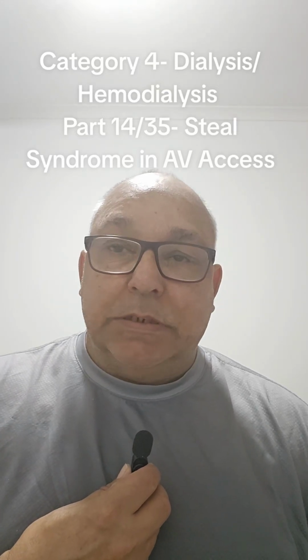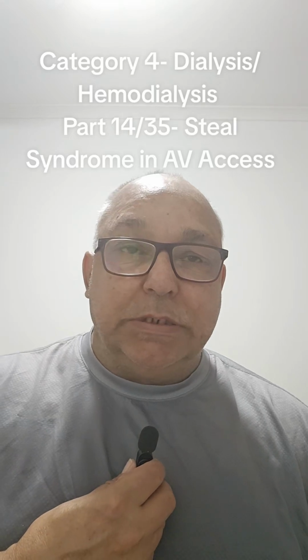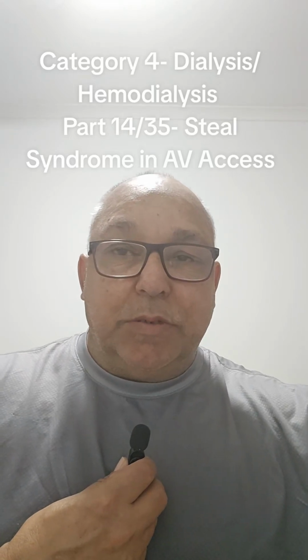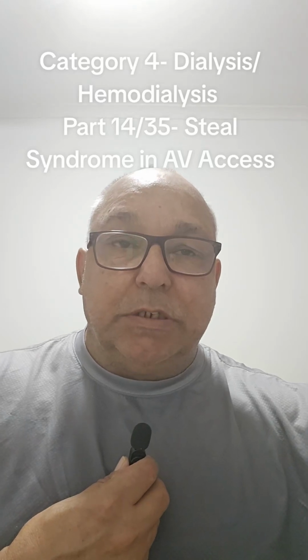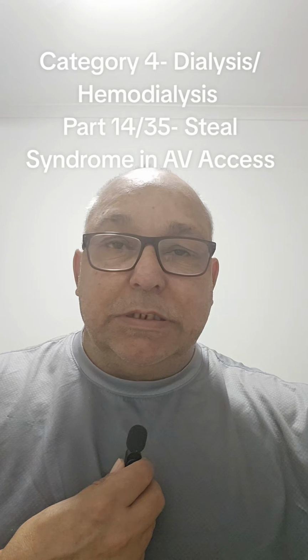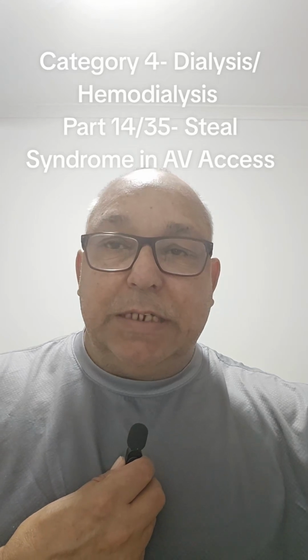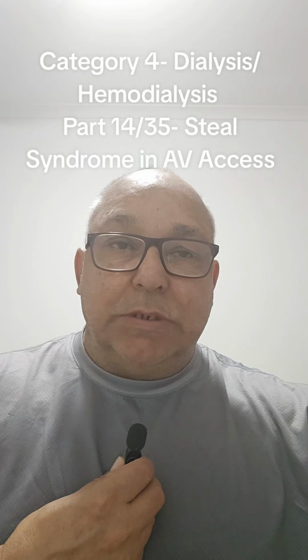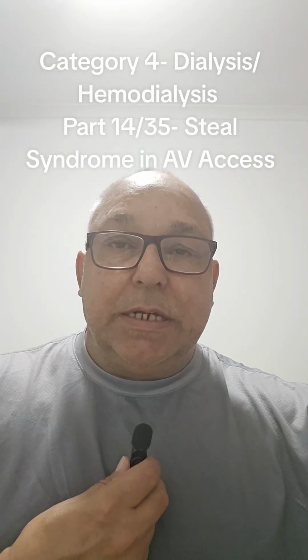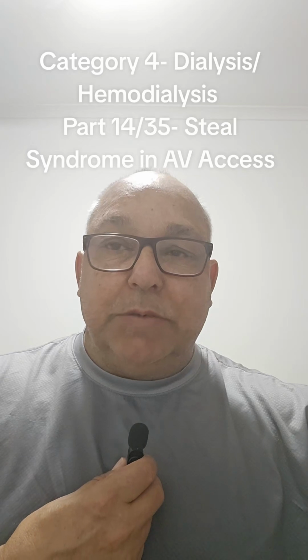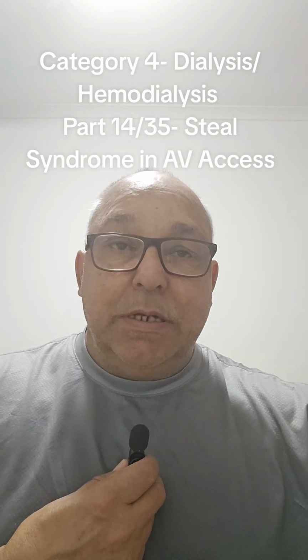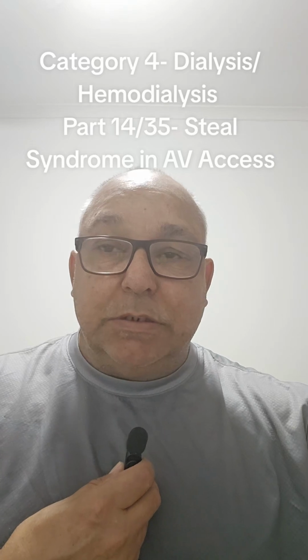Pathophysiology and risk factors. Because veins have a far lower resistance than arterial capillary beds, arterial blood preferentially flows through the low resistance AV access. In severe cases, blood flow distal to the low resistance AV access site can even reverse direction, pulling blood back towards the access site and starving the extremity of oxygen.